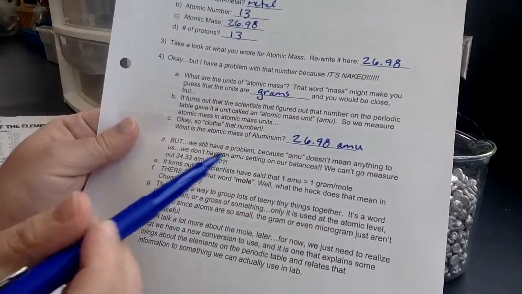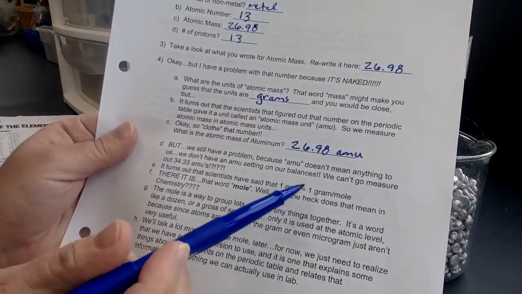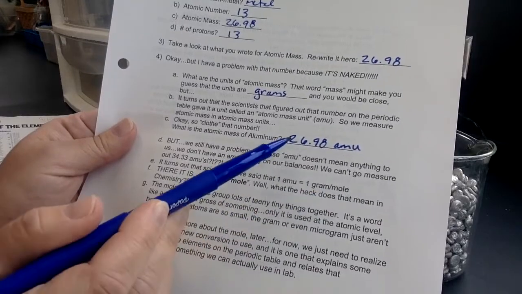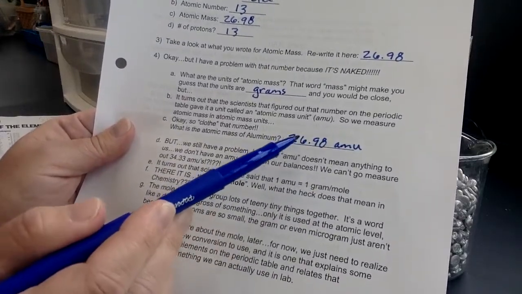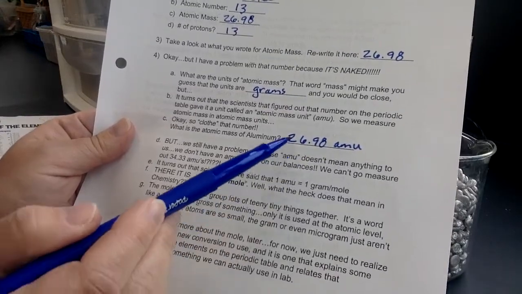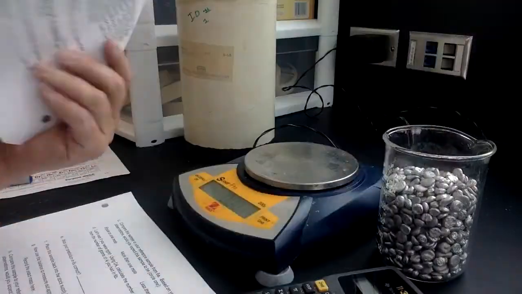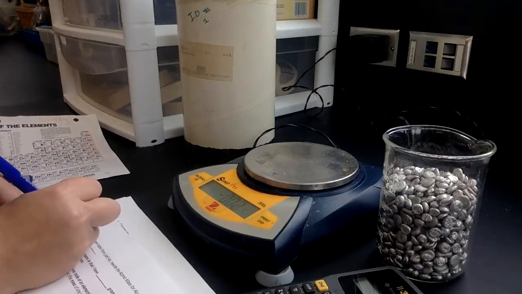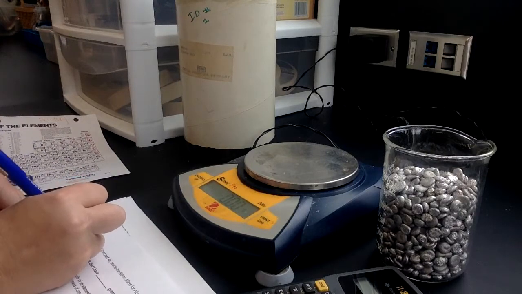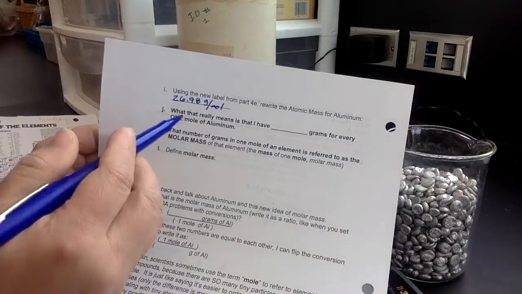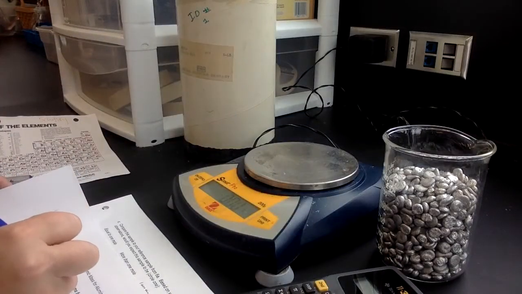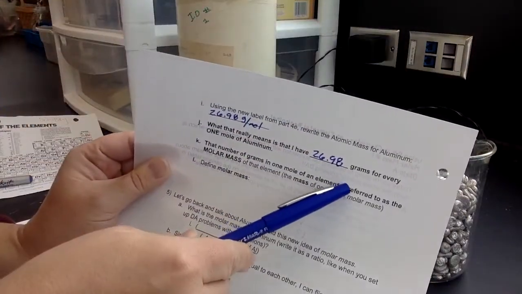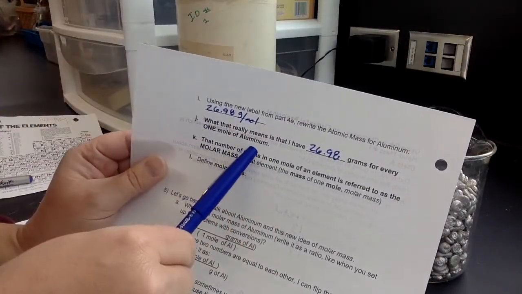So 4E is where we learned that if you have 1 AMU, that's 1 gram per mole. So if I have 26.98 AMU, that would be 26.98 grams per mole. So fill that in there: 26.98 grams per mole. So that is now my new thing. What that really means is I have 26.98 grams for every 1 mole of aluminum.